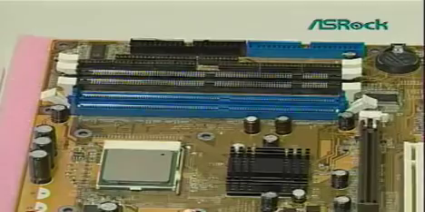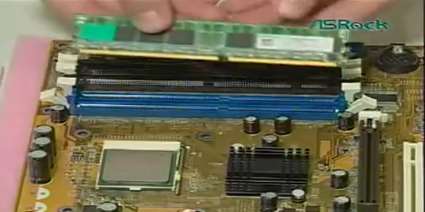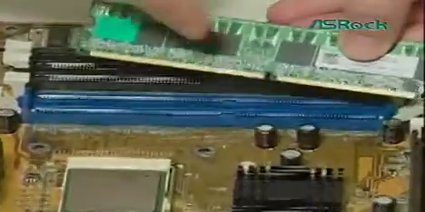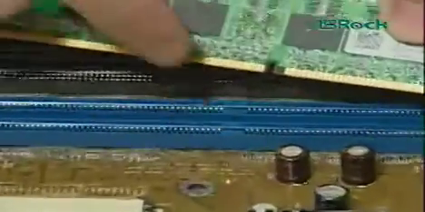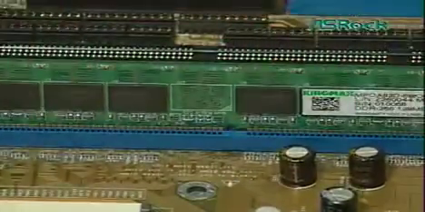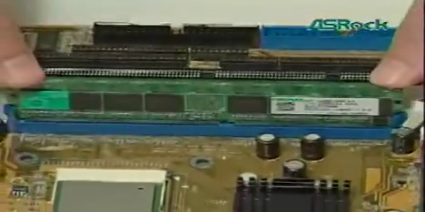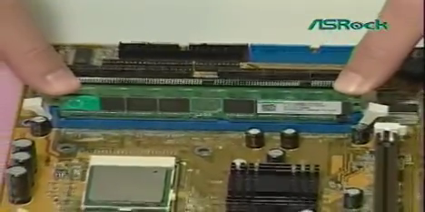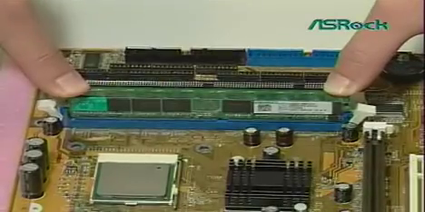Step 2. Align a DIMM on the slot, such that the notch on the DIMM matches the break on the slot. Step 3. Firmly insert the DIMM into the slot until the retaining clip snaps back in place.